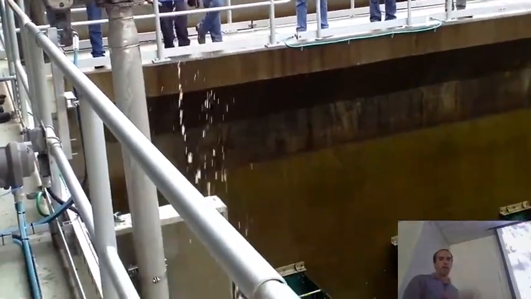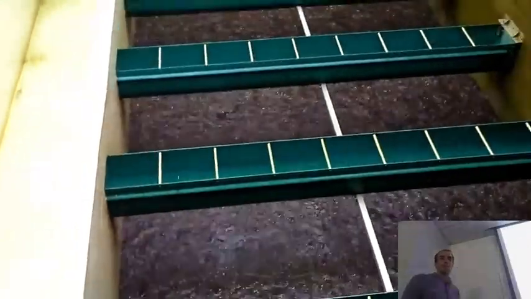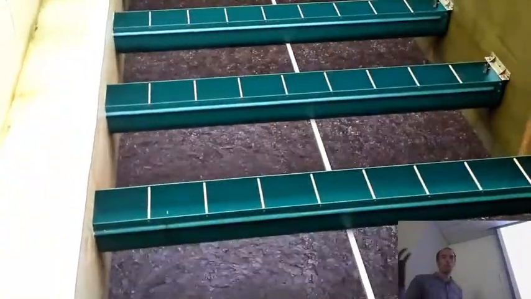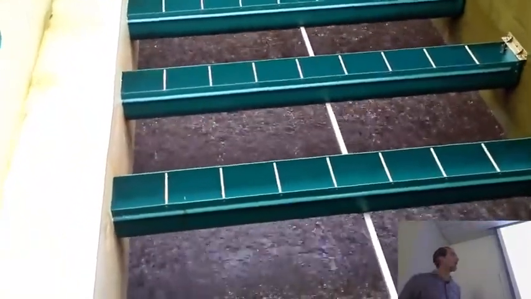And it's going to do a little time-lapse thing for you. And you'll kind of see what's happening. There's still probably a lot of air bubbles trapped in the granular media.